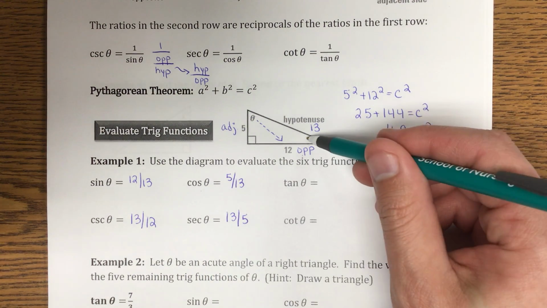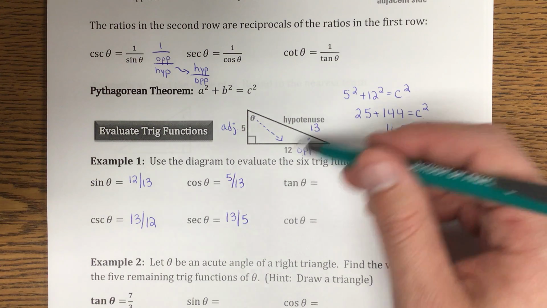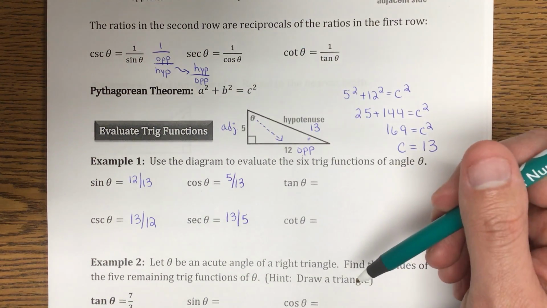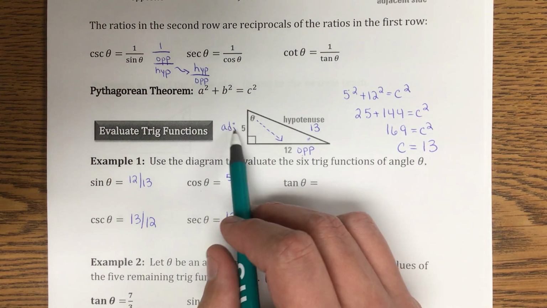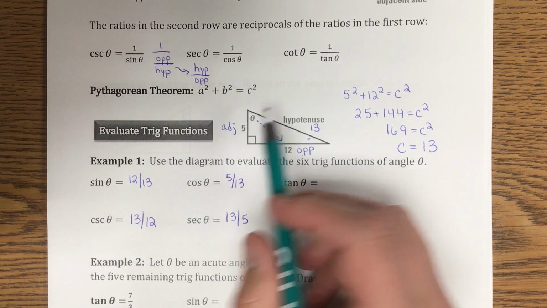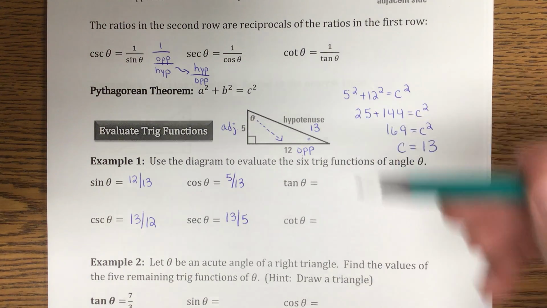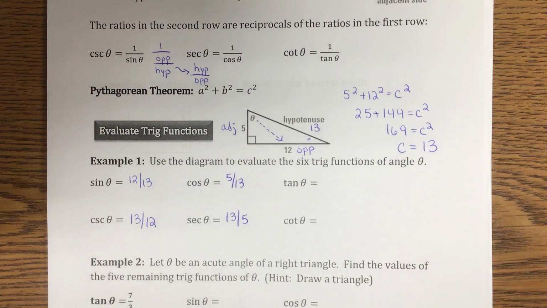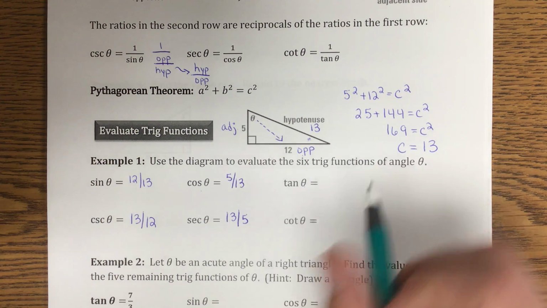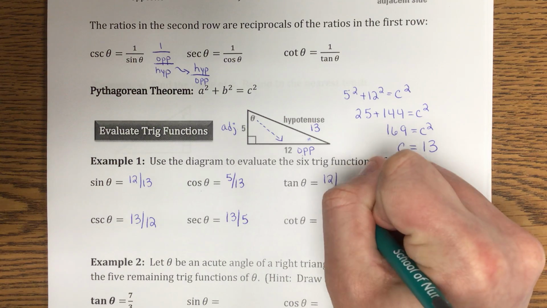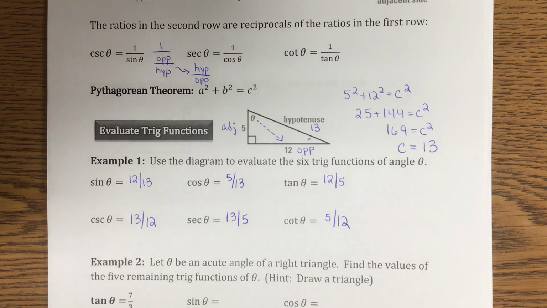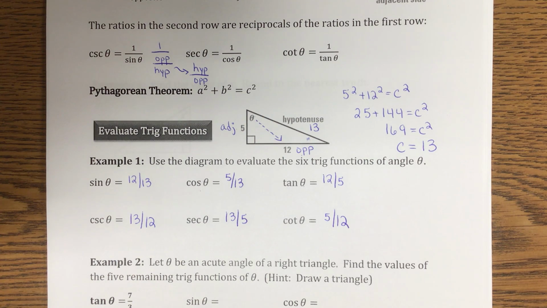If they were to maybe reference this angle right here in a different question, then I would have to change my opposite side and my adjacent side. So opposite and adjacent are relative to the angle that you're looking at. So if they switch up to a different angle, then you're going to have to switch the way that you think about your diagram. Tangent is going to be opposite over adjacent, so that is 12 over 5. So then that will make the cotangent the reciprocal, which is 5 over 12.